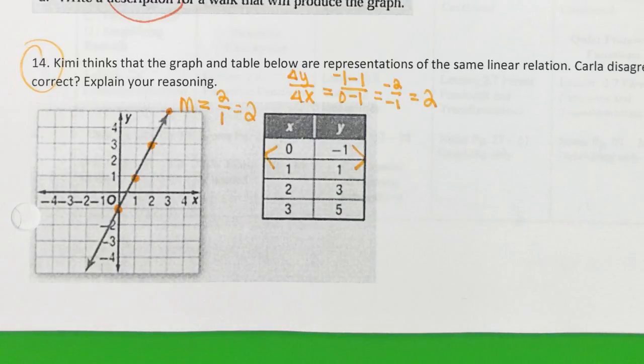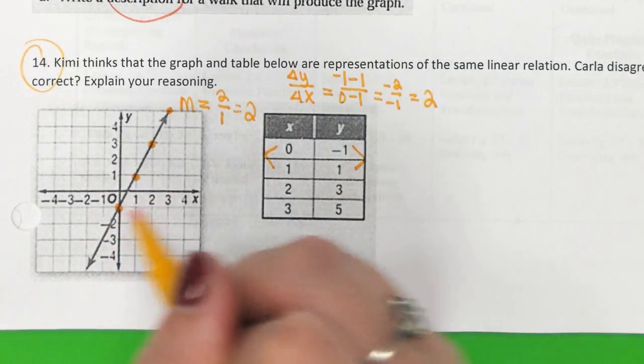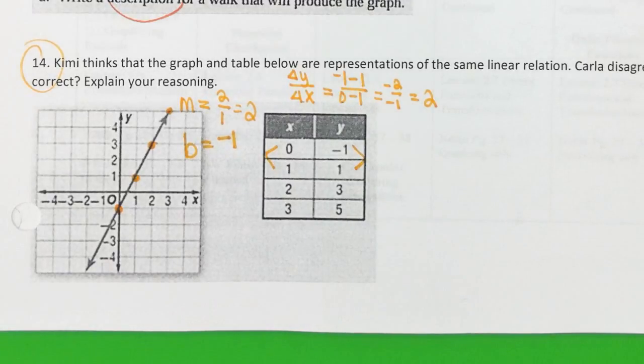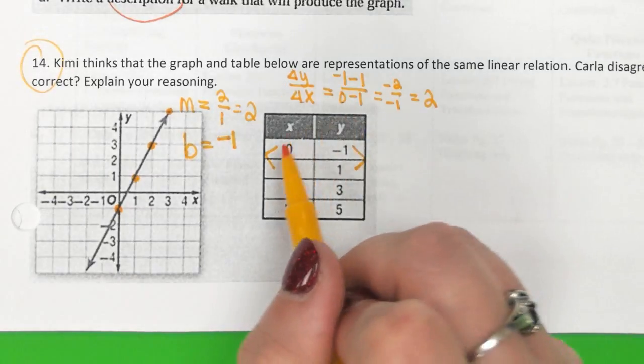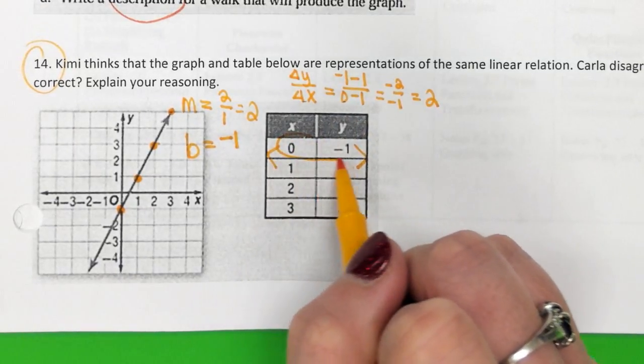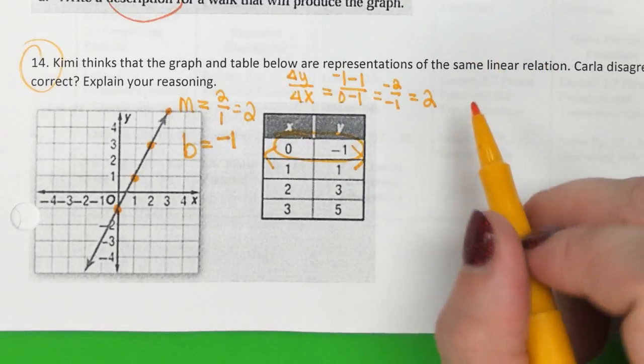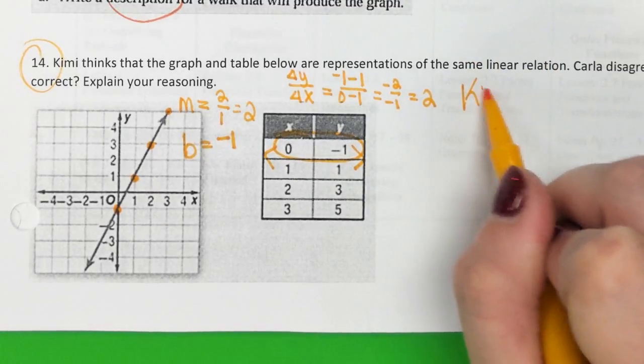But I have two things that I have to check on the graph. I need slope and the y-intercept. What's the y-intercept over here? -1. And anytime you hear the word intercept, what's the number you're thinking about? 0. Look right here. You see the 0? Where's the y-intercept on this one? -1. So do they have the same slope and the same y-intercept? Yes. So who's right? Kimmy is correct.